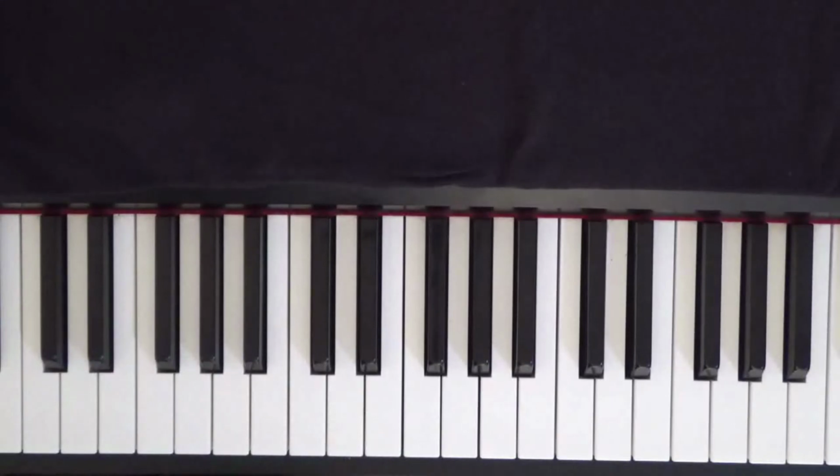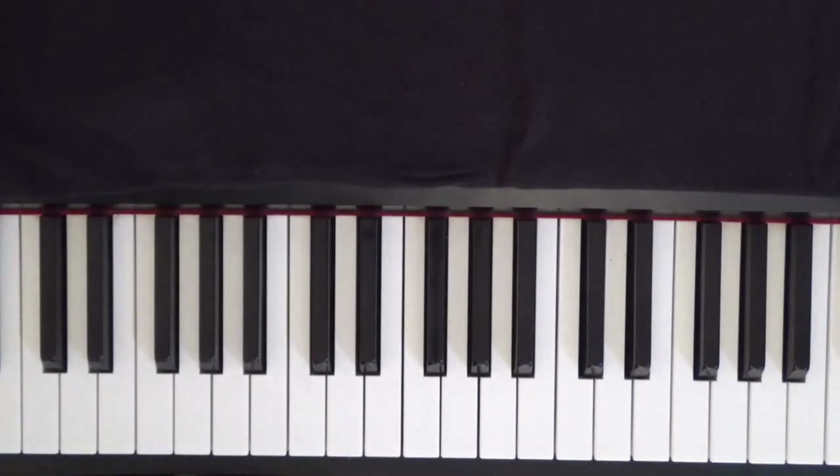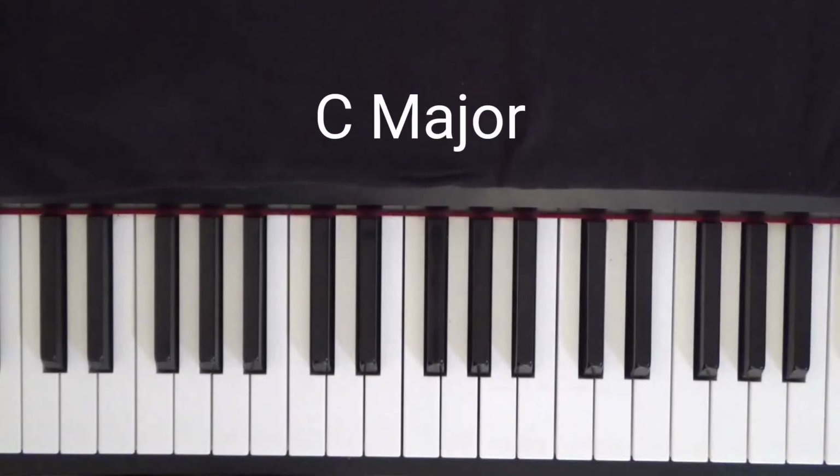Now this is what we really need to learn. We're going to learn how to find major and minor intervals. First, a major interval. For example, we're going to find a C major interval.